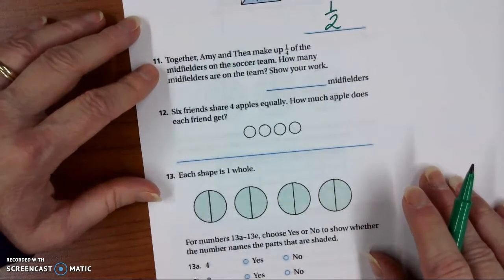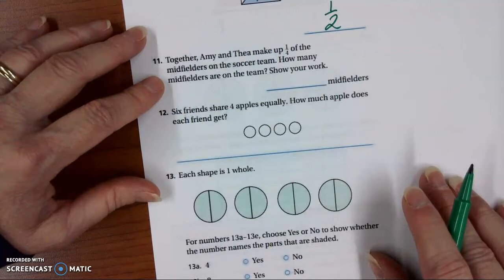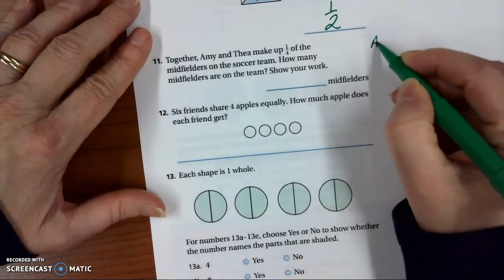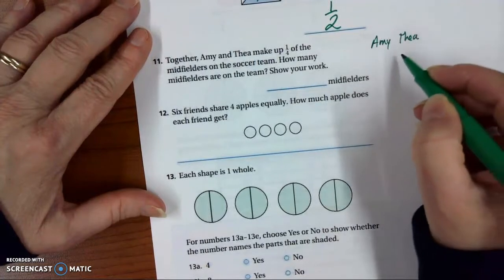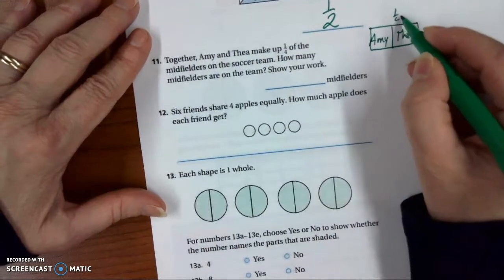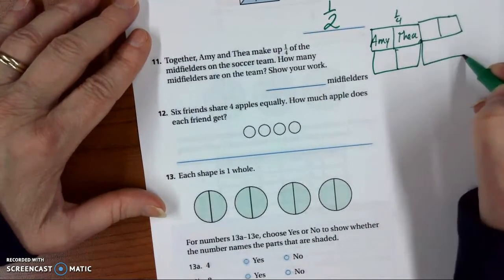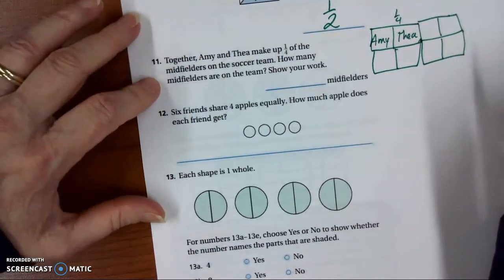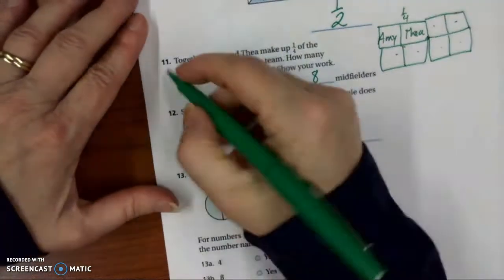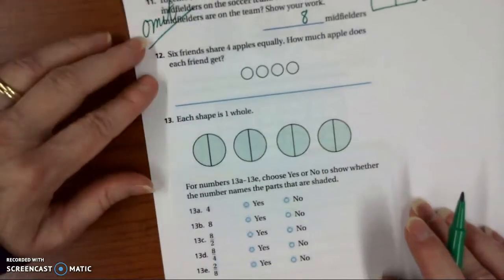Together, Amy and Thea make up 1/4 of the midfielders on the soccer team. How many midfielders are on the team? Show your work. This is beyond the scope of third grade, but if Amy and Thea make up 1/4, these two together are 1/4, then that would be 2/4, 3/4, and 4/4. So how many midfielders are on the team? 1, 2, 3, 4, 5, 6, 7, 8. That's beyond third grade, so this would be omitted for my students.